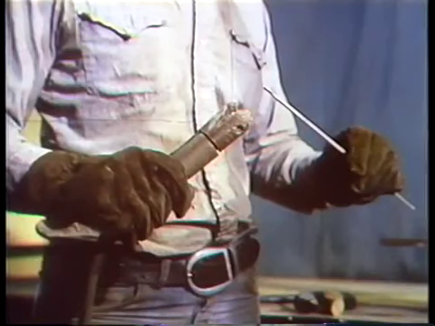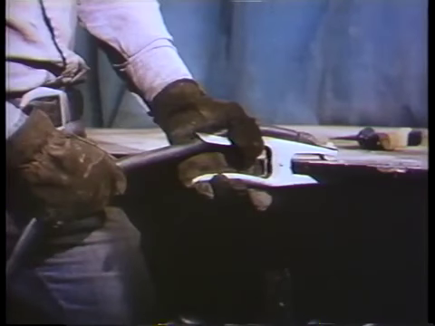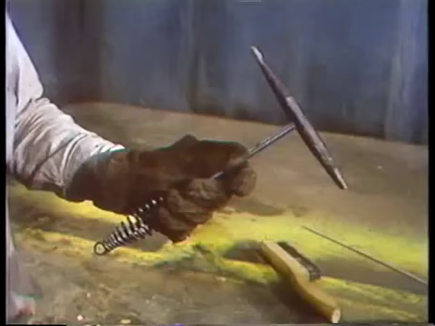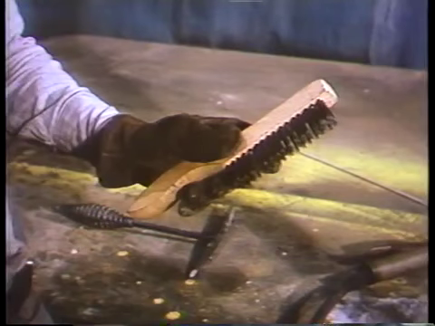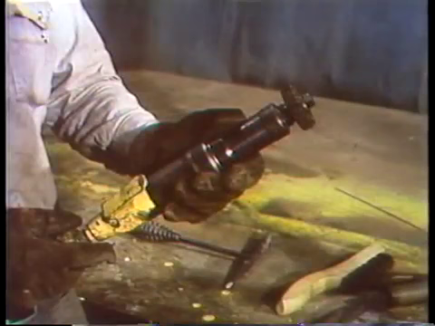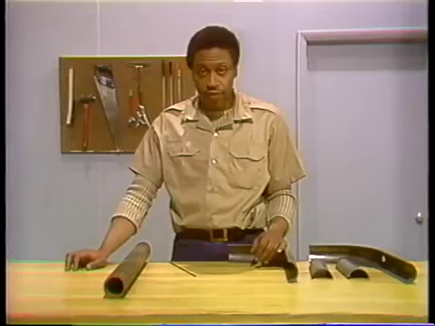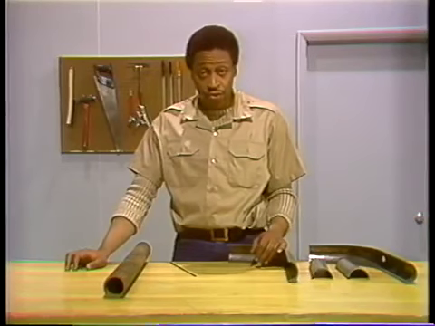The tools you'll need for a clad repair are a rod holder, a grounding cable, a slag hammer, a wire brush, and a grinder. You'll see how these are used to make the repair in a few minutes.